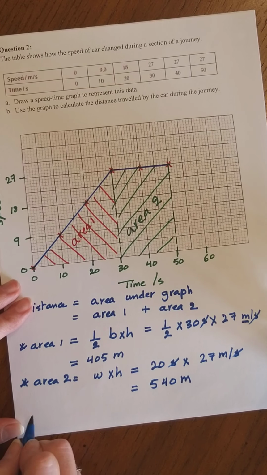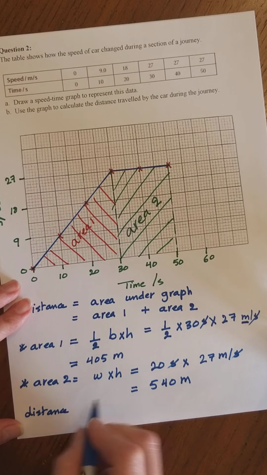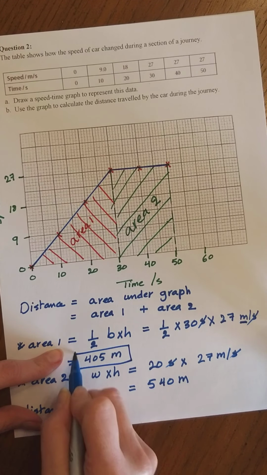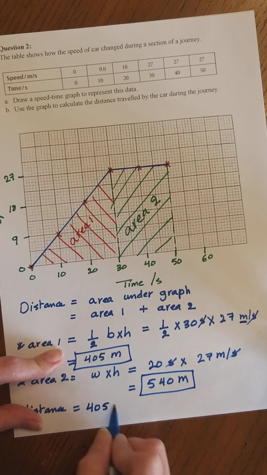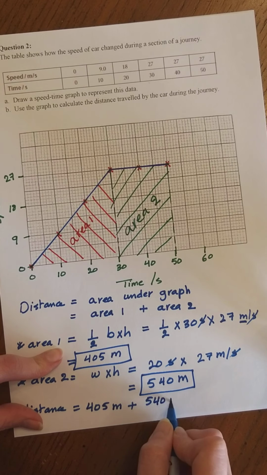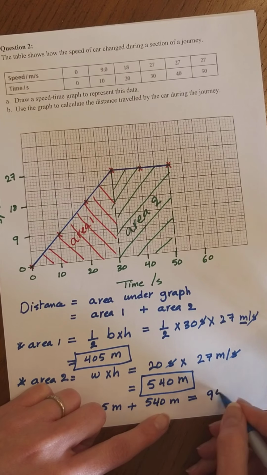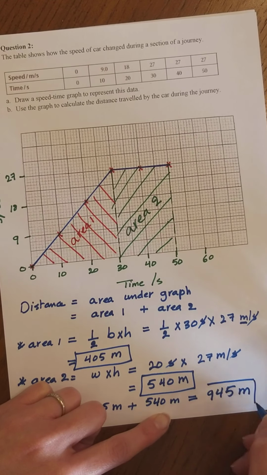Now the distance traveled equals area 1, which is 405, plus area 2, 540 meters, and it equals 945 meters.